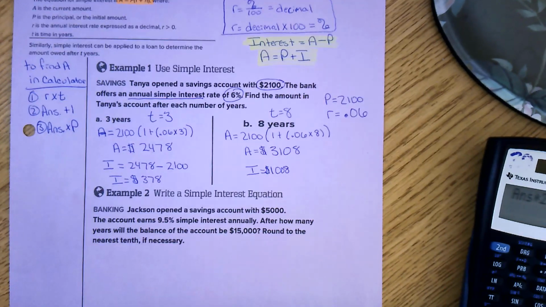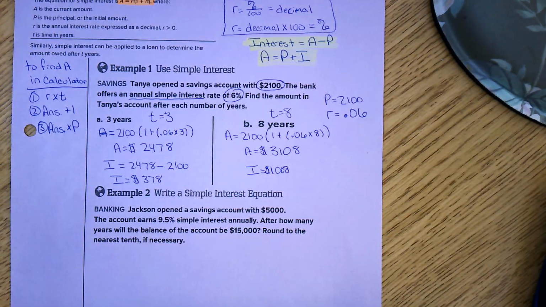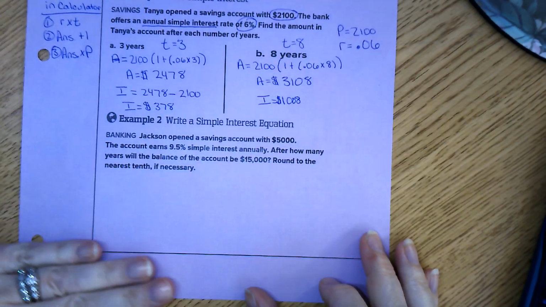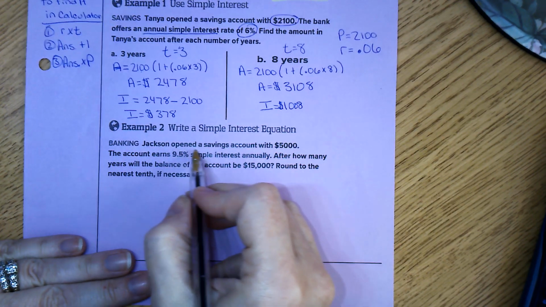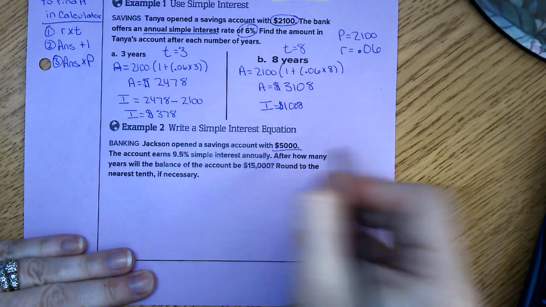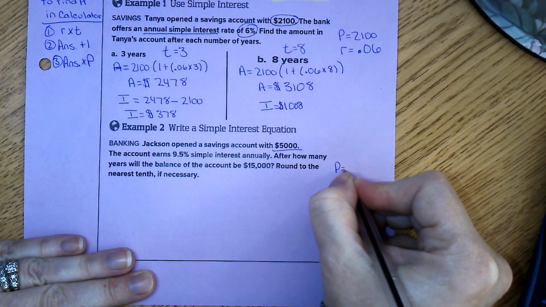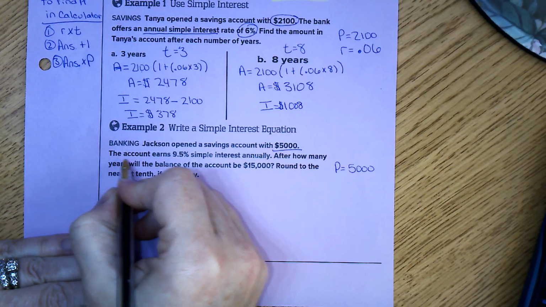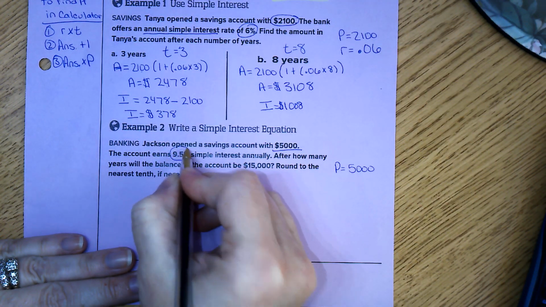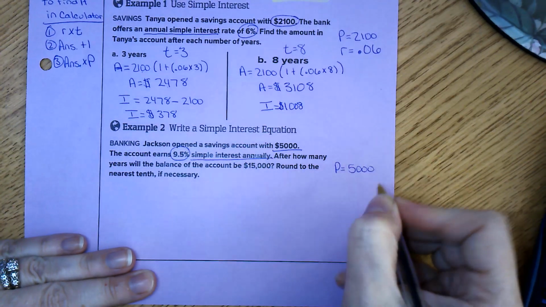And now, we can't just be bare bones basic. So we are going to take this knowledge, and we're going to be given A and we're going to have to find a piece of it. So we're going to write a simple interest equation, again, banking. So Jackson opened a savings account with $5,000, so we know our P. Our principal is $5,000.